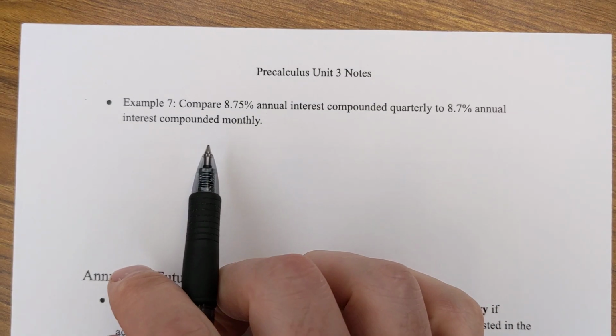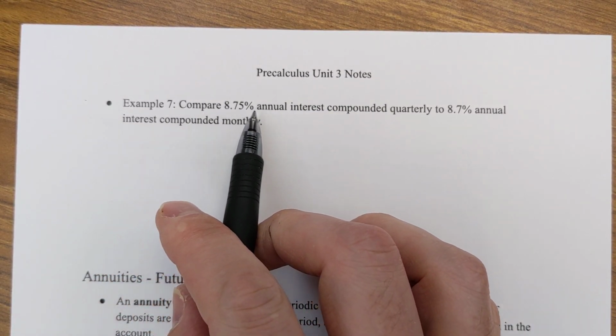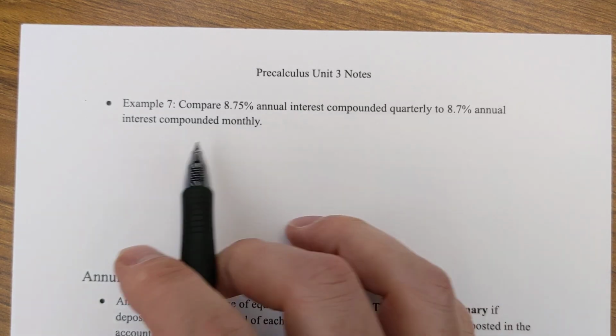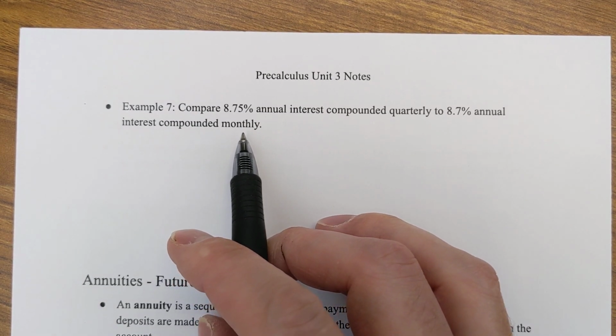All right, example 7. Compare 8.75% annual interest compounded quarterly to 8.7% annual interest compounded monthly.